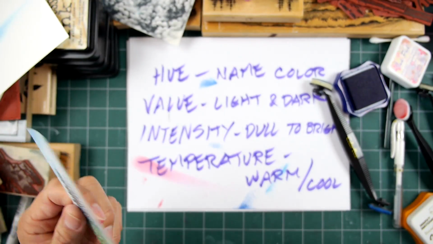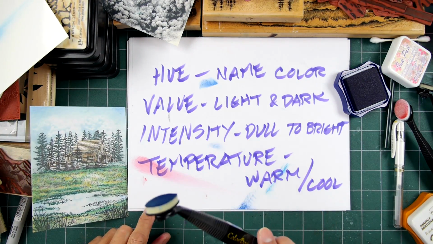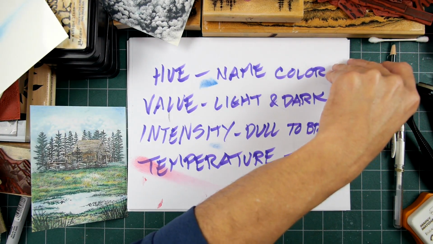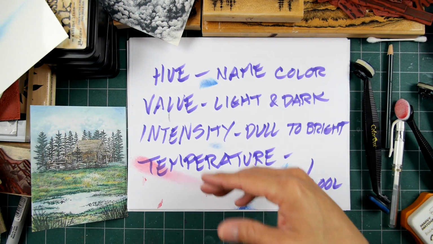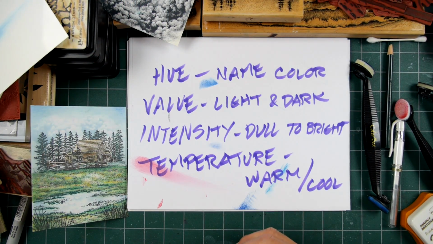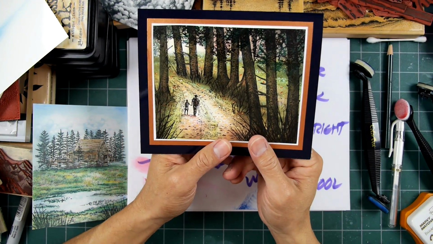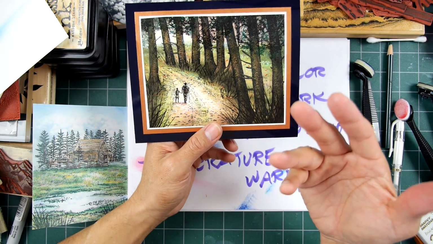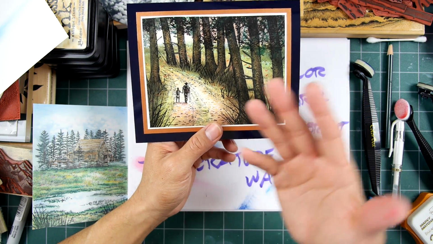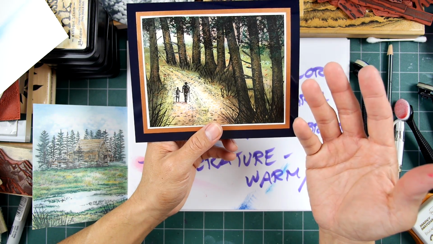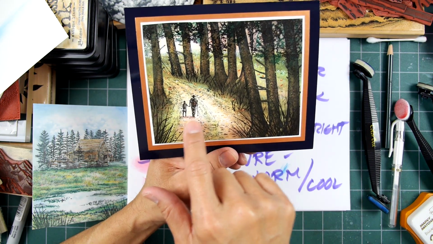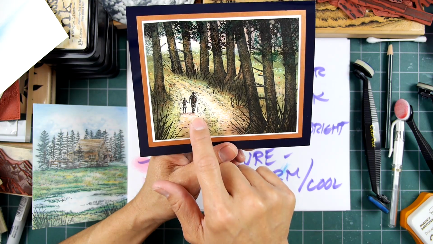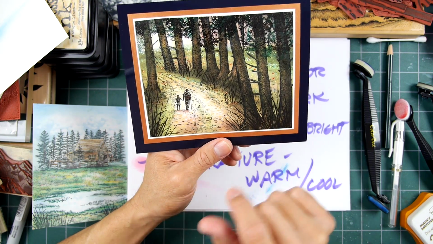All right, so anyways, hue, value, intensity, and temperature. Four different aspects of color that you can introduce into a scene. It doesn't always have to be that way. This one right here doesn't play around with temperature too much. For the most part, it's somewhat warm in terms of my color scheme, but we definitely have the light, medium, dark tones in here.